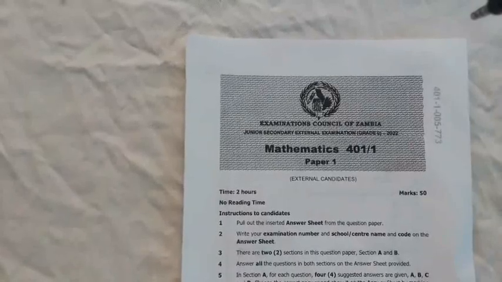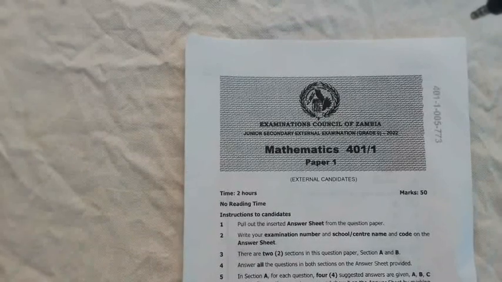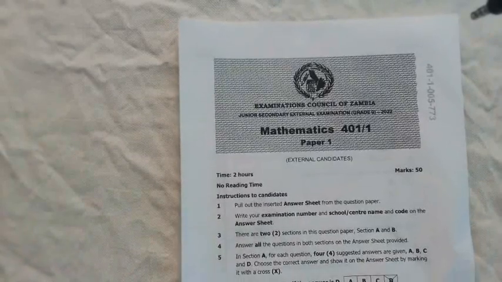Welcome to this video. In this video I'm going to solve mathematics paper 1, that is 2022. This is the paper the 2022 external candidates wrote. So in this video I'm going to solve this entire paper. When we look at this entire paper, it consists of two sections. We have section A and section B, as you can see in the instructions. So I'll read through the instructions together.